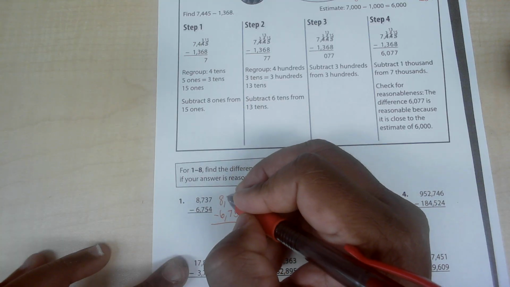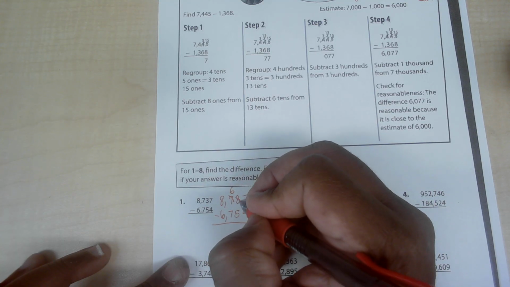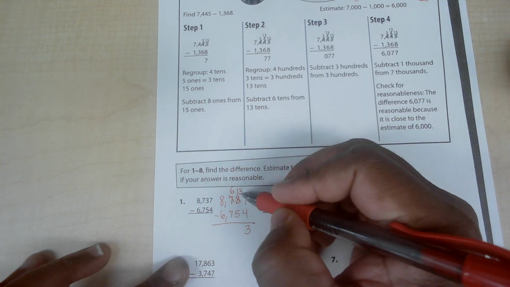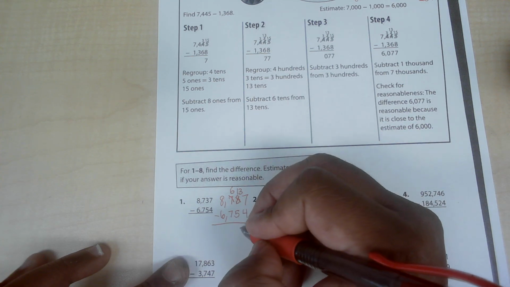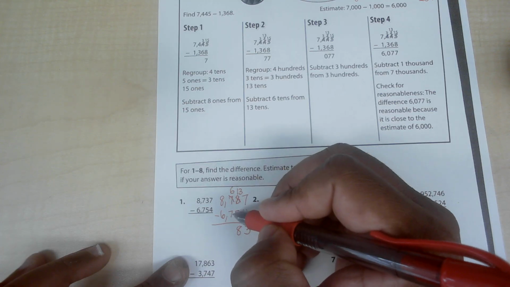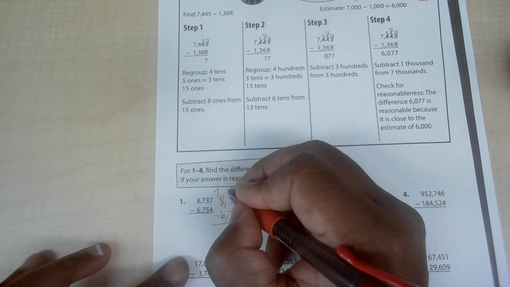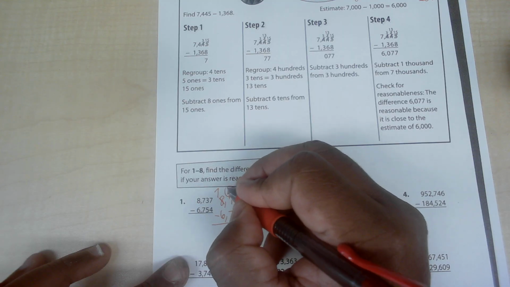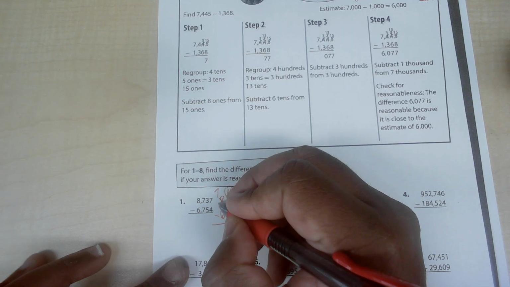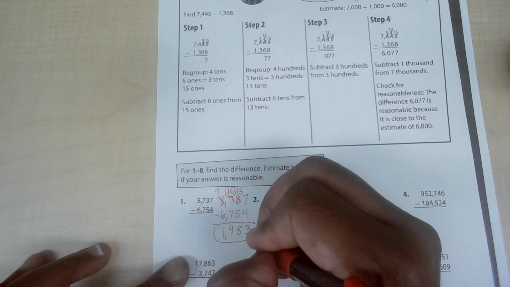So we're going to borrow from the hundreds, and we have 6. And we add 10 more. So that gives us 13. So 13 minus 5 is 8 10s. 600 minus 700, too much on the floor. So we go next door. We regroup. And then we add 10 more. So we have 16 minus 7 is 9. And then 7,000 minus 6,000 is 1. So the answer is 1,983.